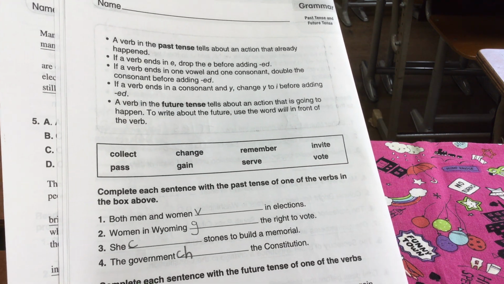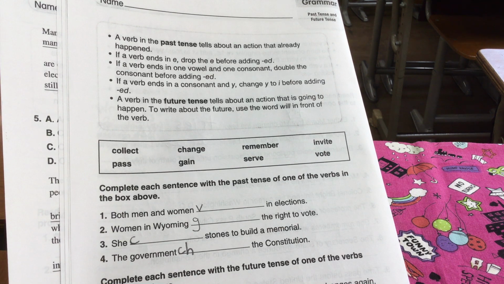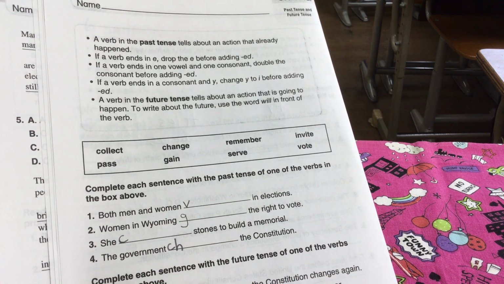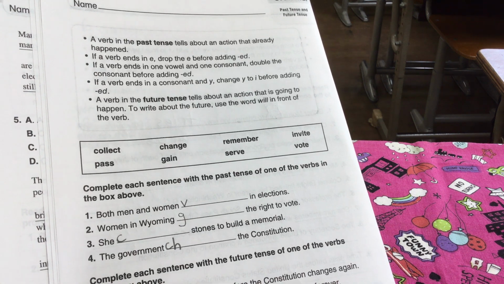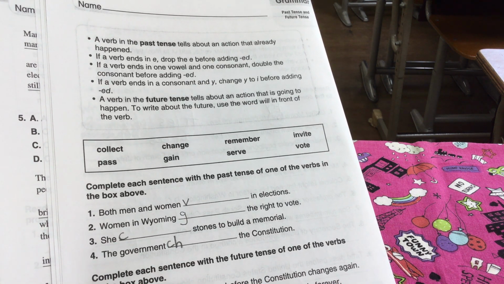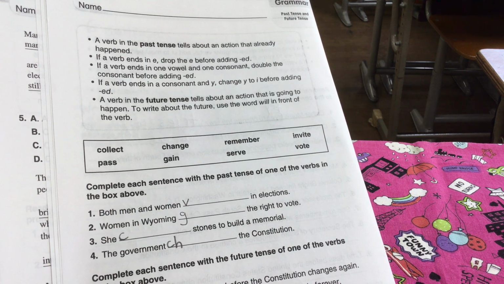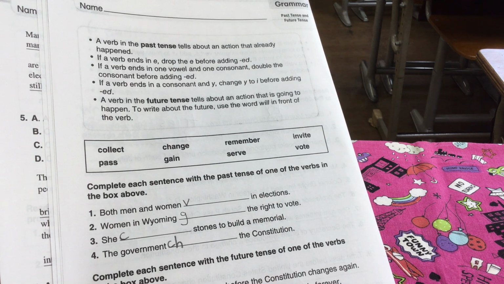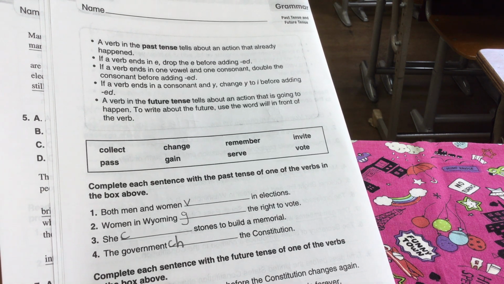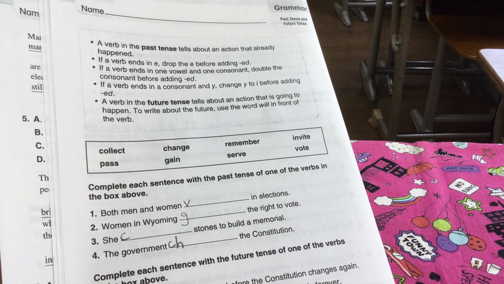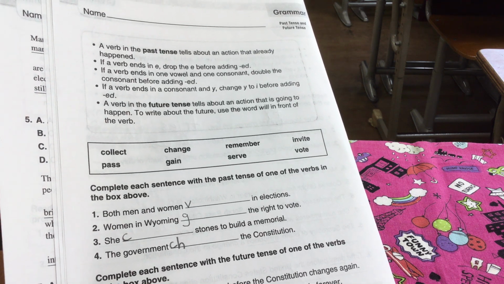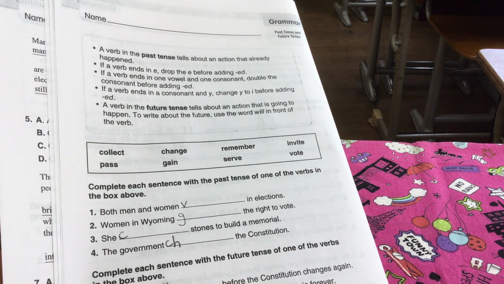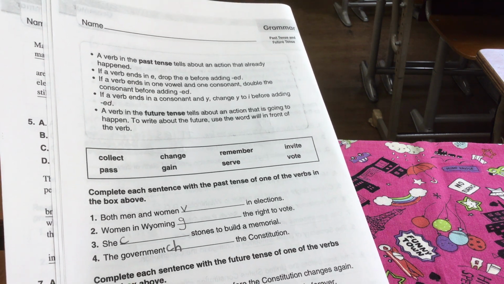Please listen as I read numbers 1 through 4. Number 1. Both men and women blank in elections. 2. Women in Wyoming blank the right to vote. 3. She blank stones to build a memorial. 4. The government blank the Constitution.